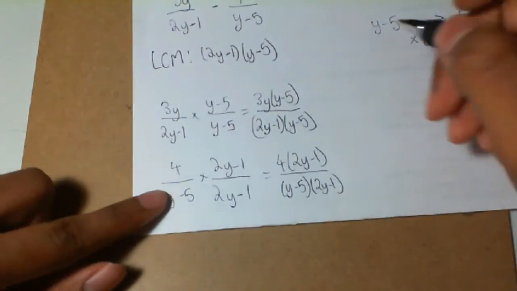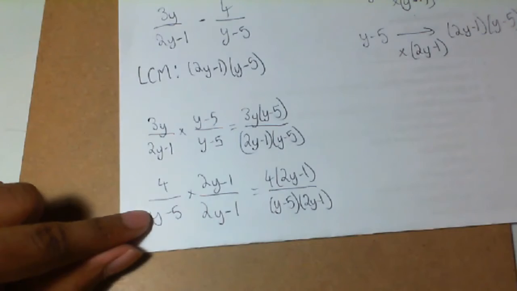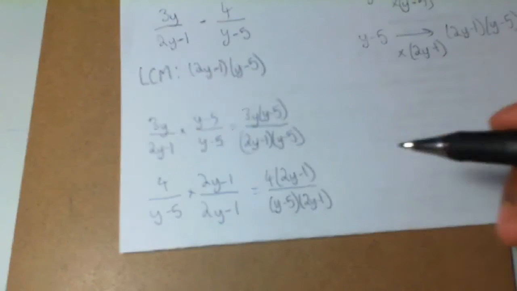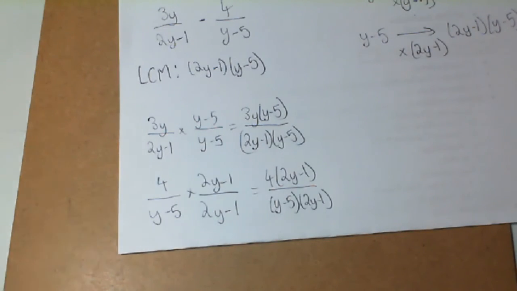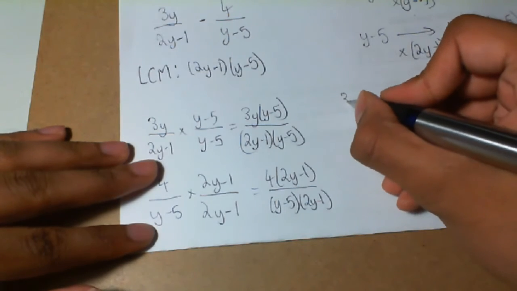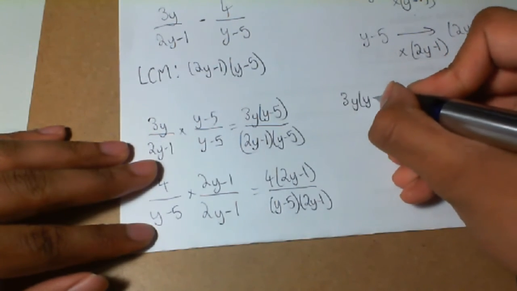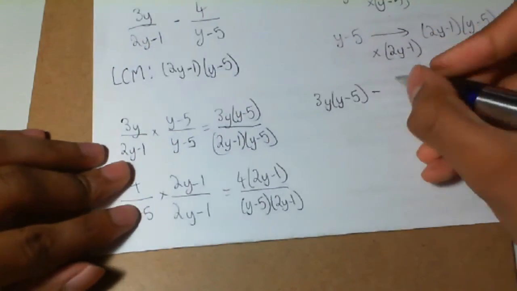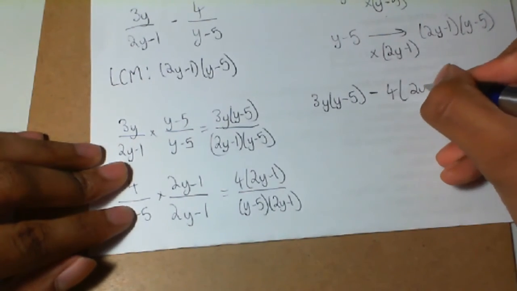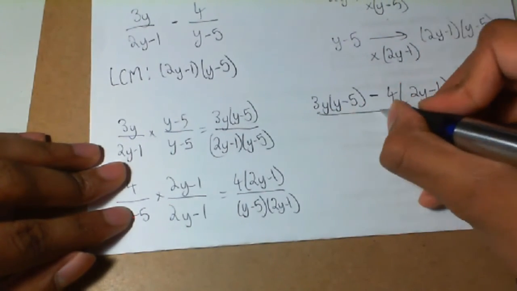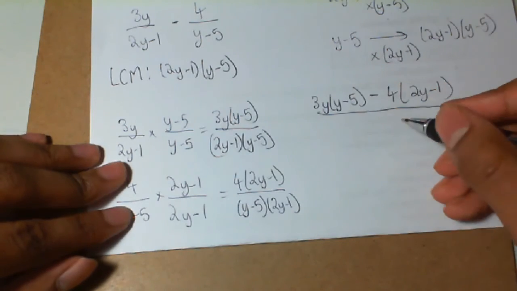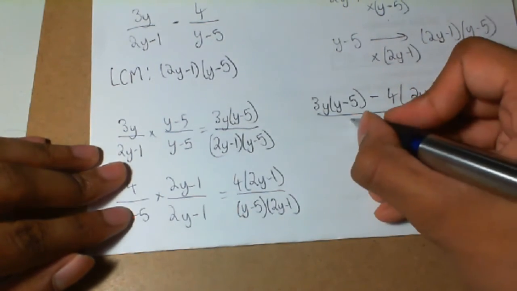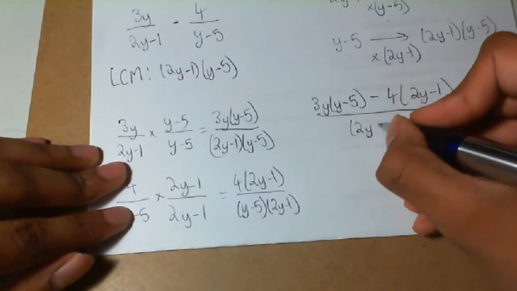Okay? And now, since the problem is subtracting and they have like denominators, we just subtract them like normal fractions. So you would get 3y times y minus 5, minus 4 times 2y minus 1, over, since they're like denominators, I'm just going to put them under the same denominator.